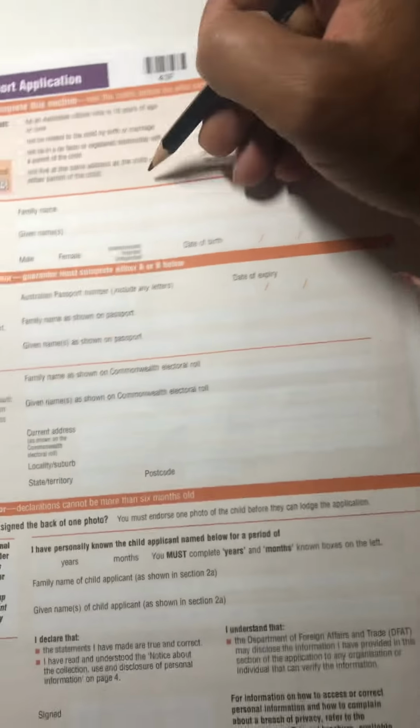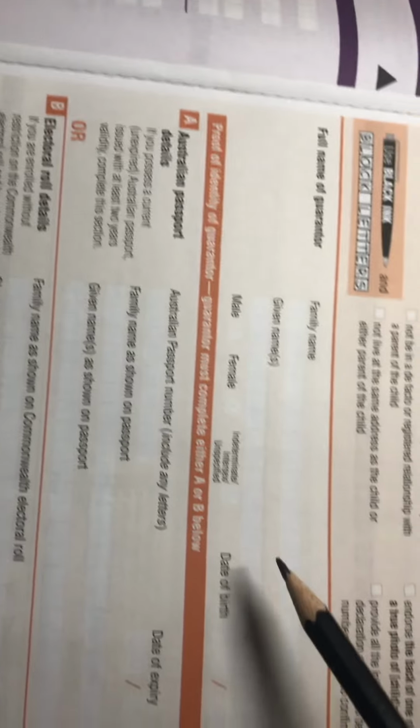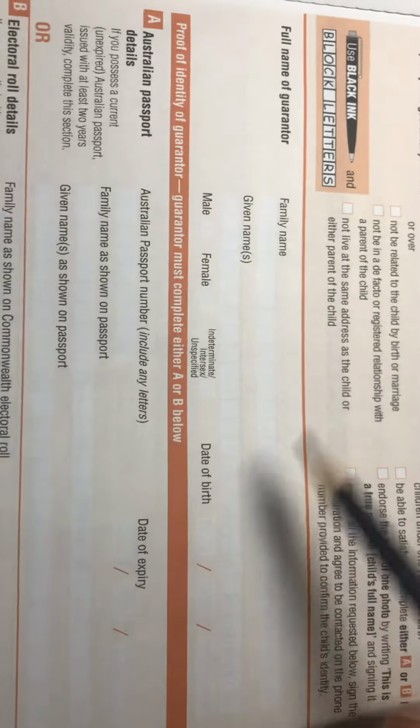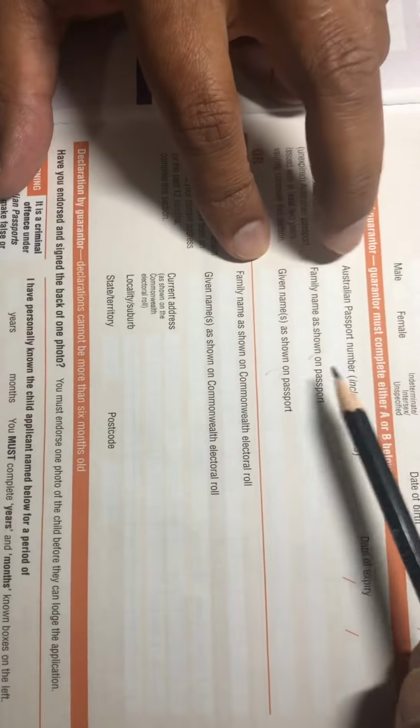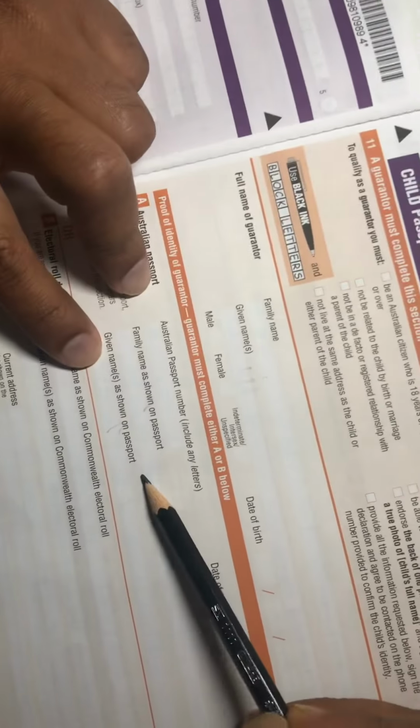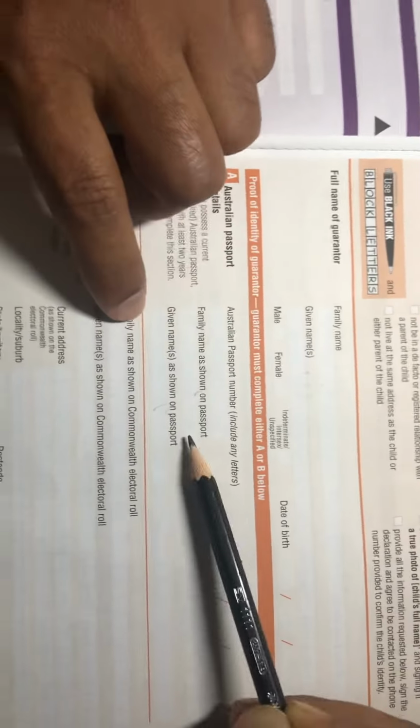And this is the very important part. The grantor shouldn't be your relative, and not living at the same address. And you need to check this one. All the details should be the same. If you are filling in the passport details and this detail, they should match each other. You can't miss the last name, you can't miss the middle name. And you're not usually allowed to change these details because that's the grantor part.